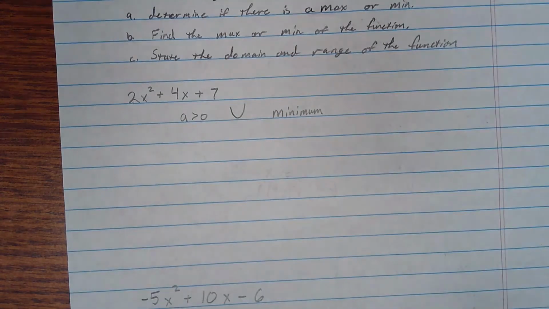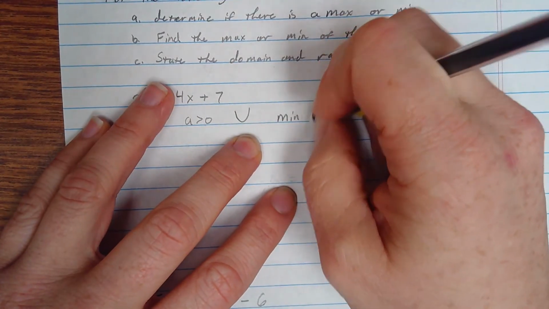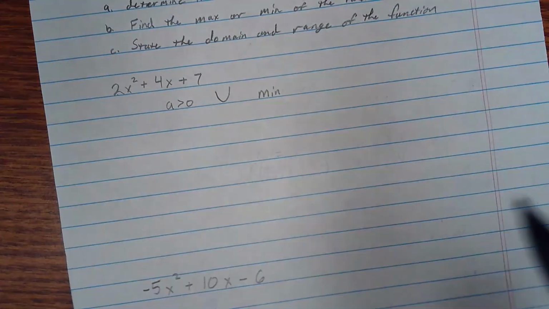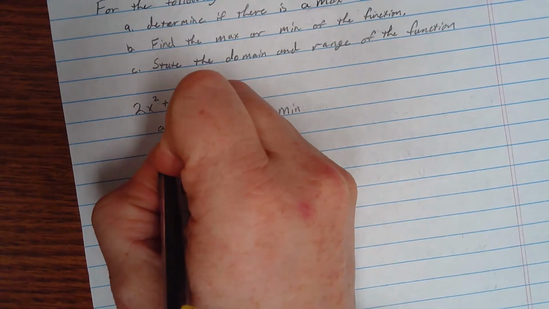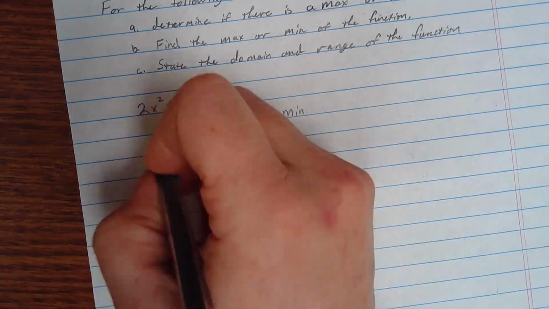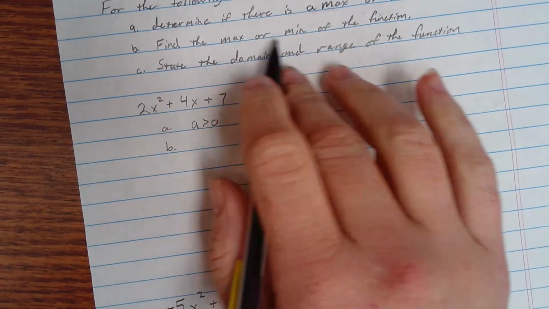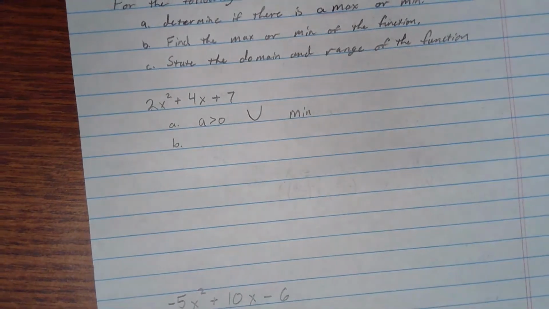I'm just going to leave it as min so I have more space. So this is part A. We have a minimum. Part B, I need to find that minimum. So I need to find that max or min of the function.